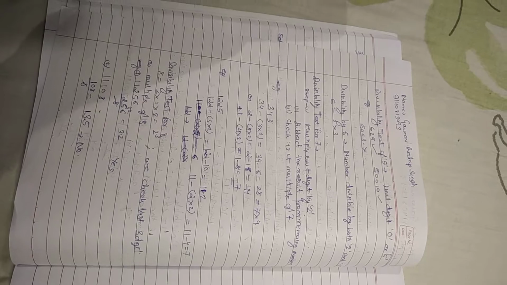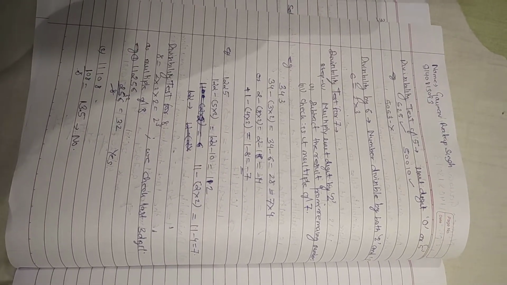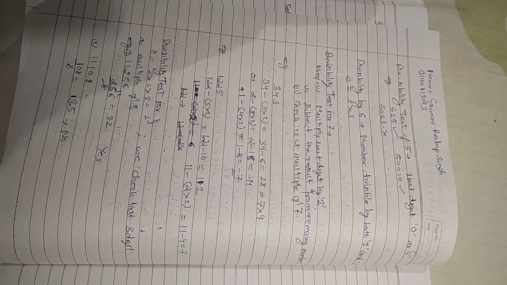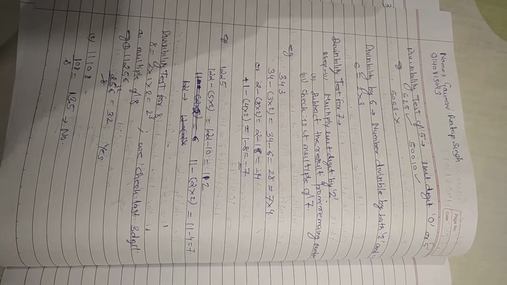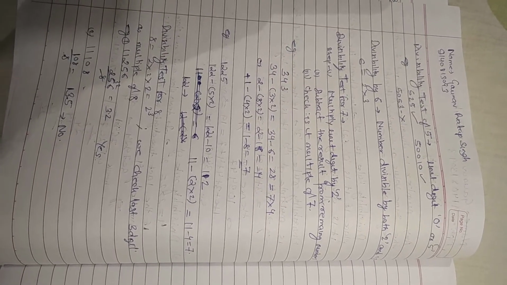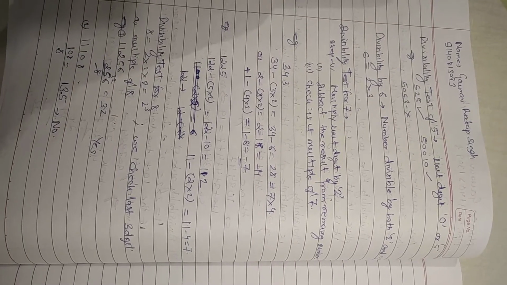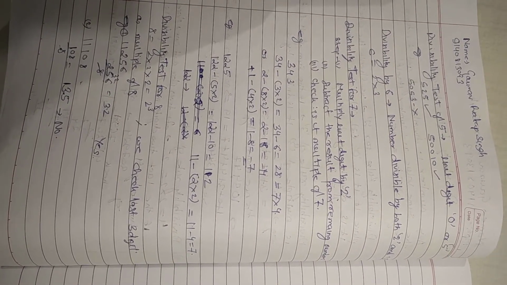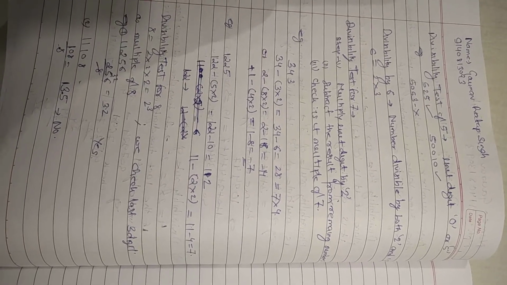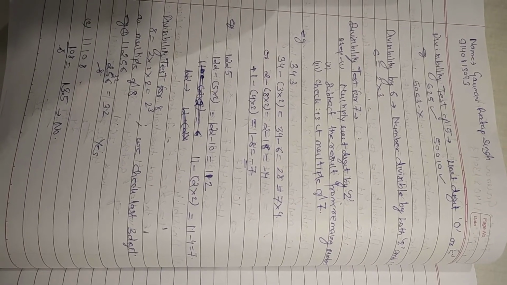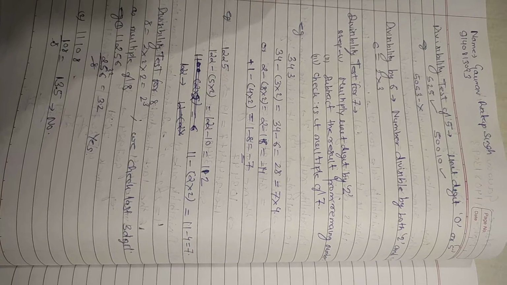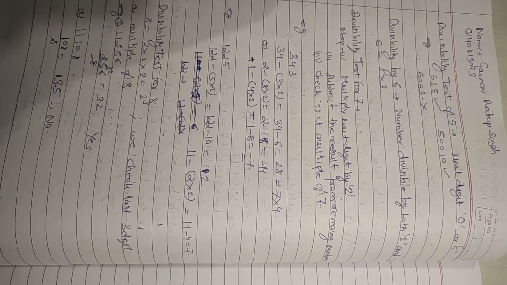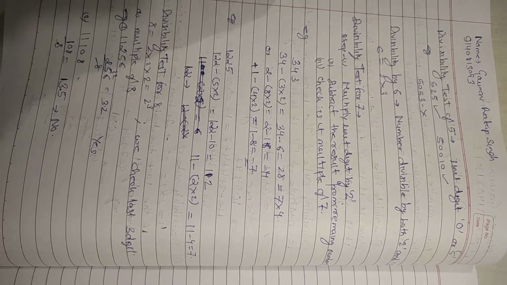Now getting to the next number, the divisibility test of 5, which is very easy. Either the unit place will be 5 or 0, so that number would be divisible by 5. Now coming to 6, the factors of 6 are 2 into 3. So if any number is divisible by 2 as well as by 3, it is divisible by 6. If a number is divisible by 2 but not by 3, or vice versa, divisible by 3 but not by 2, then that number is not divisible by 6. But if it is divisible by both, it is divisible by 6 also.